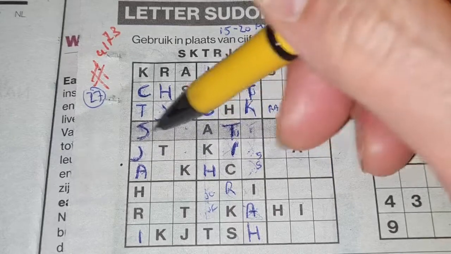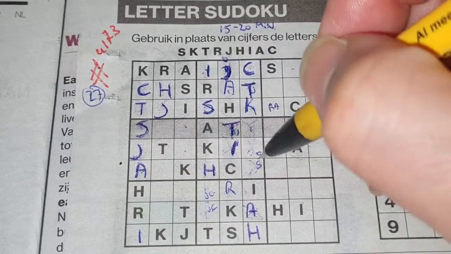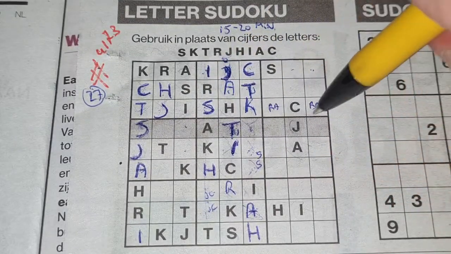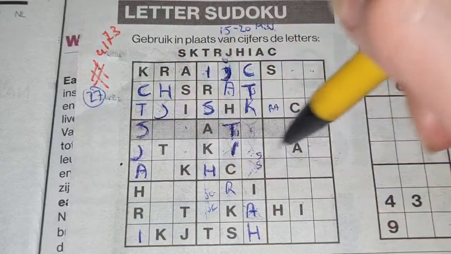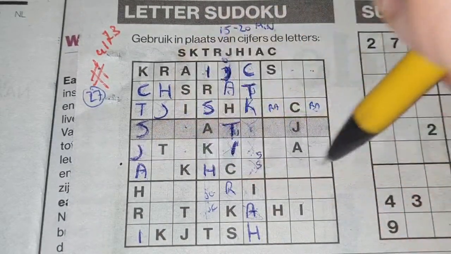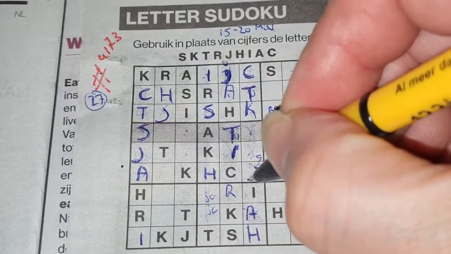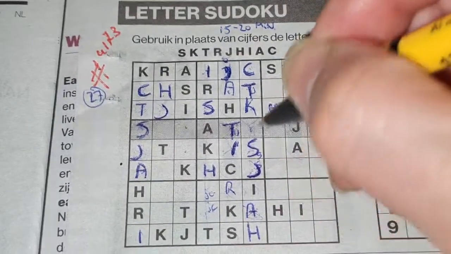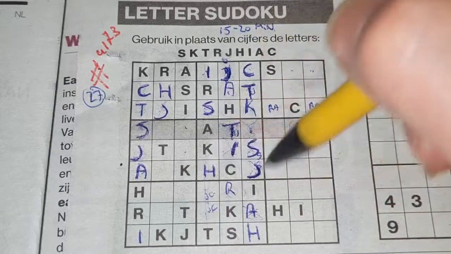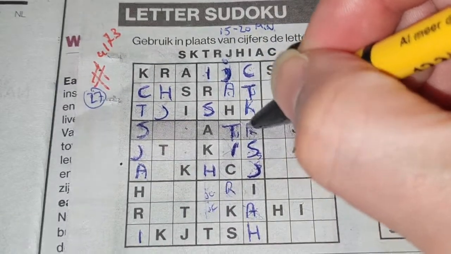We see here a J in this row, so no J there. We have a J in this row and a J in the middle row, so in the row below, the only place left for the J should be there. And I've eliminated the S, so the S goes there. So one letter is missing in this big square for the letter R.